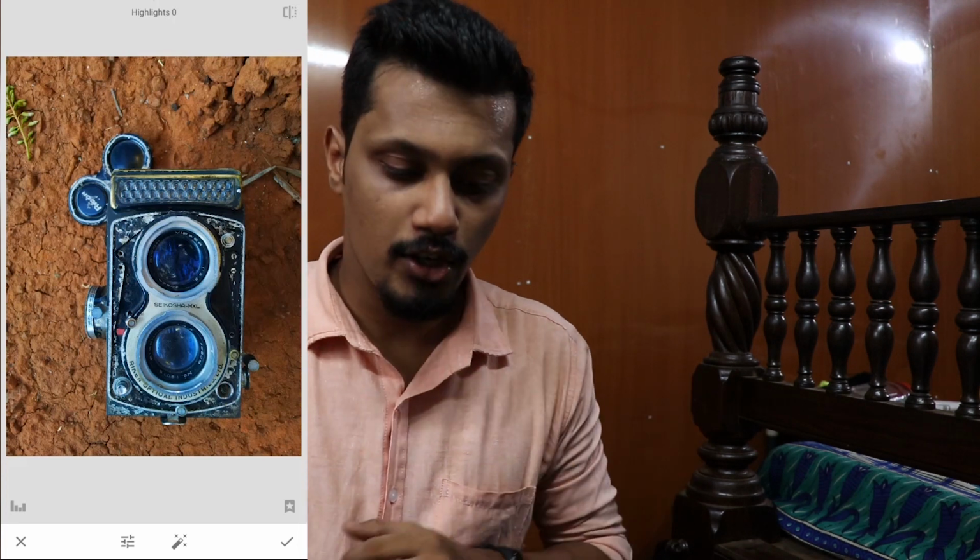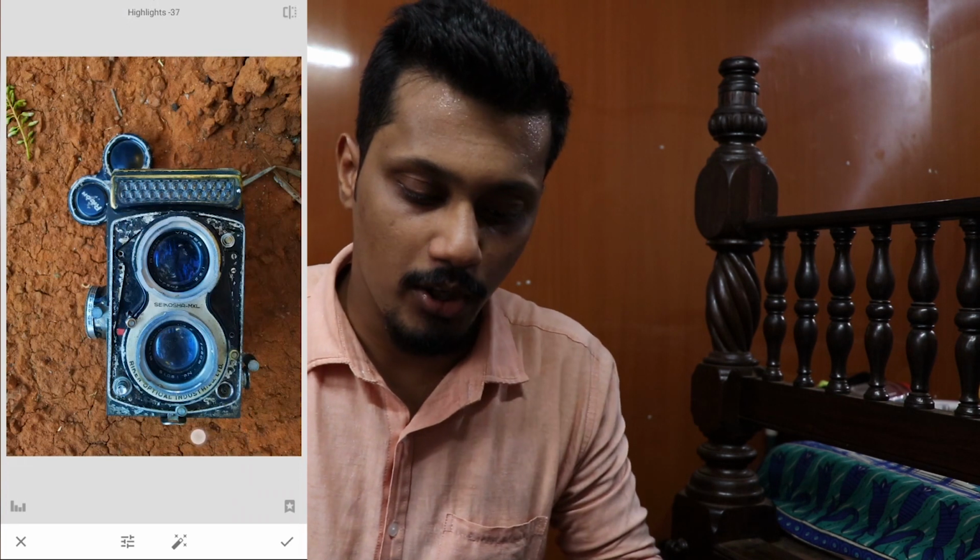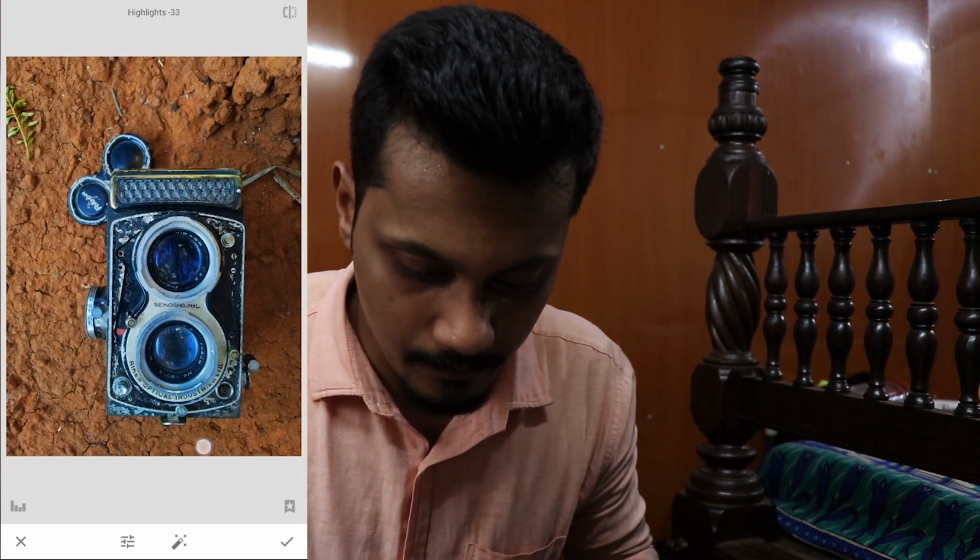Highlights. Now highlight, what is highlights? There are two parts for the image, that is highlights and the shadows. Highlights are basically the brighter part of the image, and that is like my shirt. If you see right now, it is the highlight. The shadows, second part is the darker part of the image. So if you want your highlights, that is the brighter part of the image, to be affected, you can just swipe left and right. Okay, so I'm just gonna reduce this highlight so that more detail is popping out from the camera.